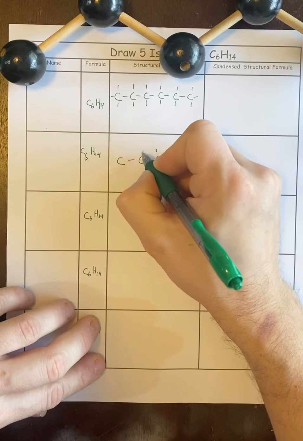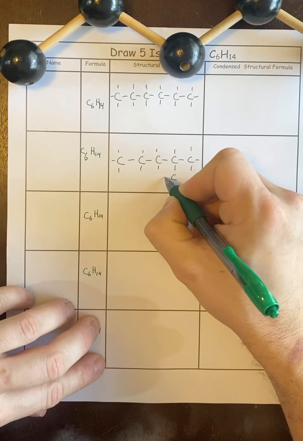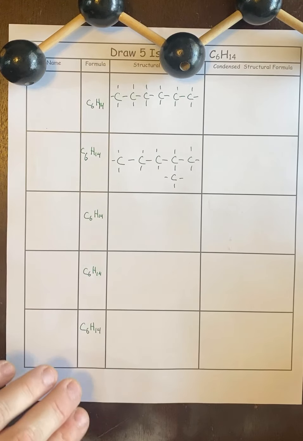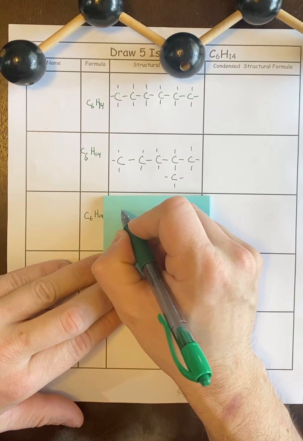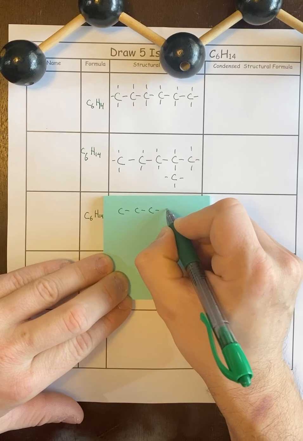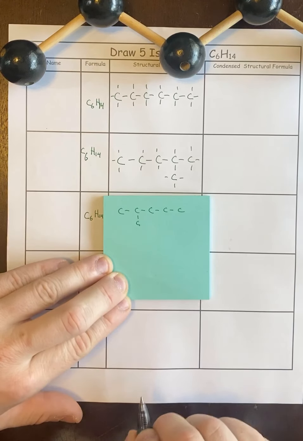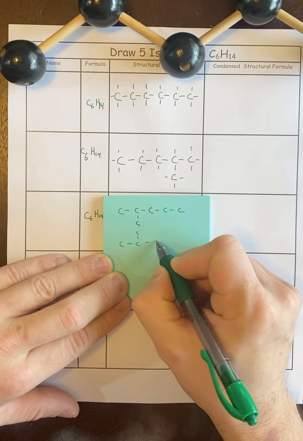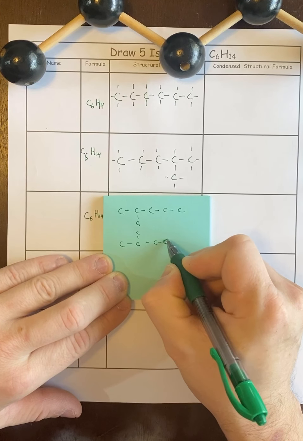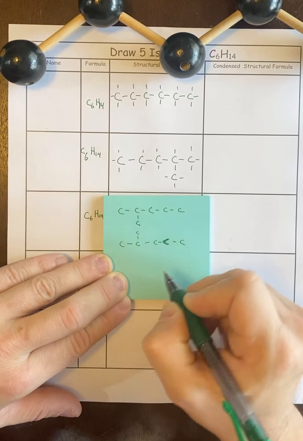Now, a common mistake that I get with this is, again, this branch is the same as if I drew it like this. That's the same as that, just rotated. Which is the same as that.